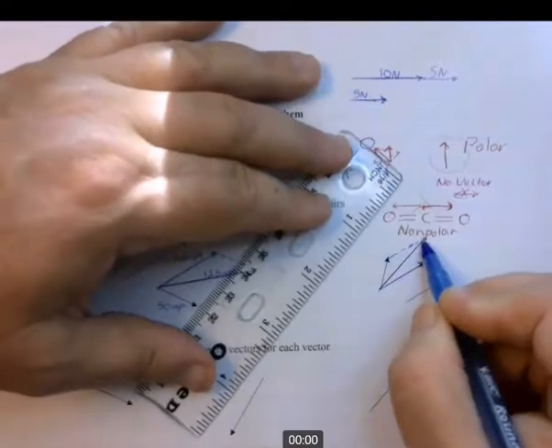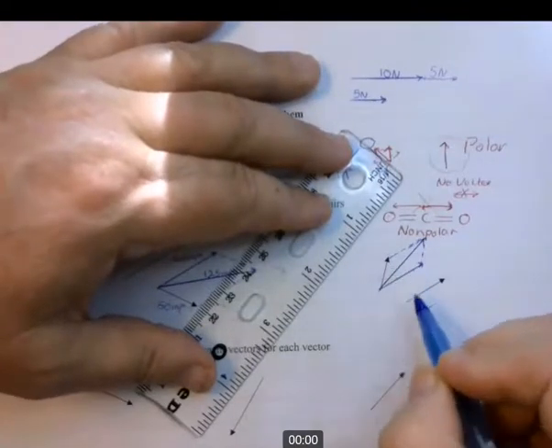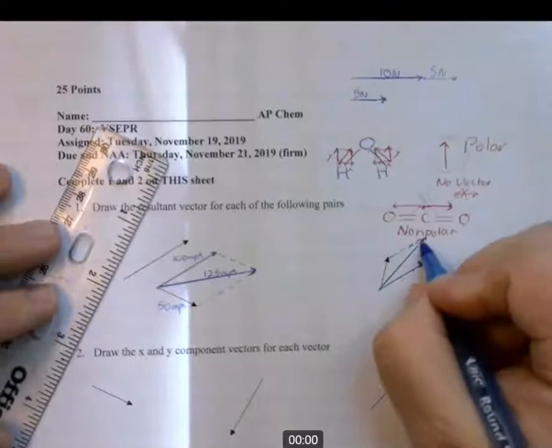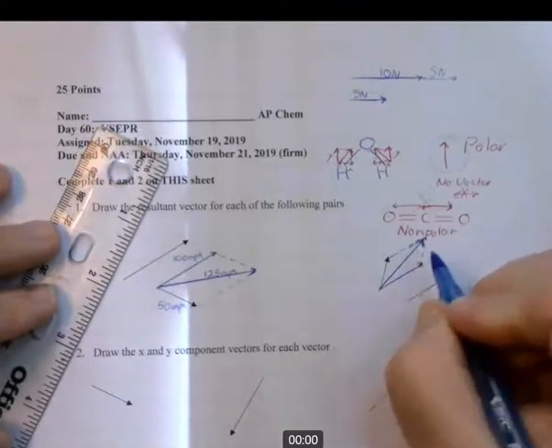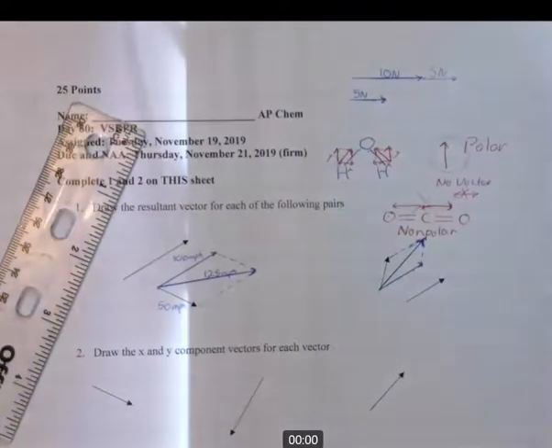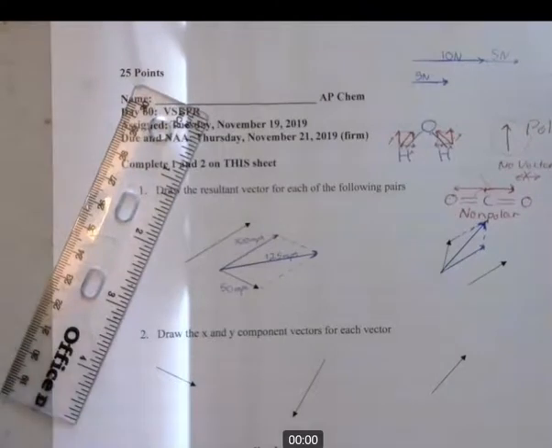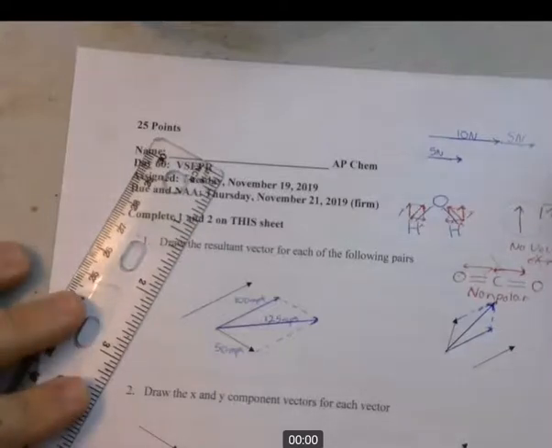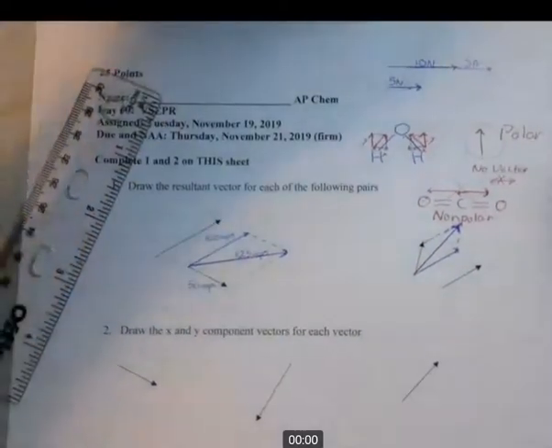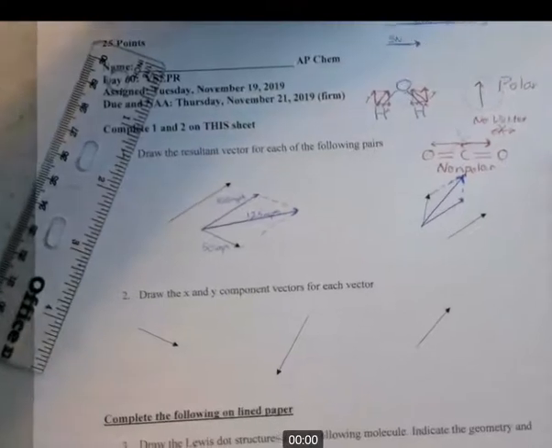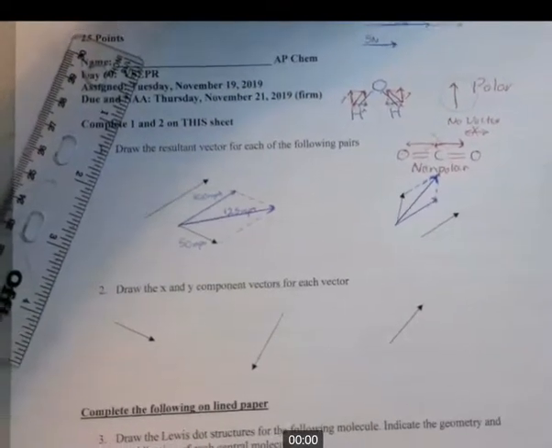Now I can draw the resultant vector going like this. That would be the resultant of adding these two vectors graphically, because they can't be added arithmetically. You can't just add the lengths of them together since they're not parallel. What we're going to do more in this unit is go in the other direction. It's taking a single resultant vector and turning it into an x component and a y component.